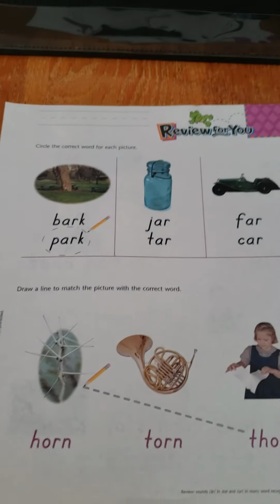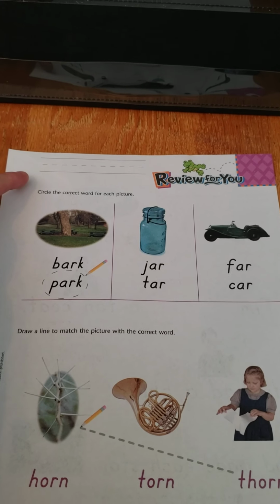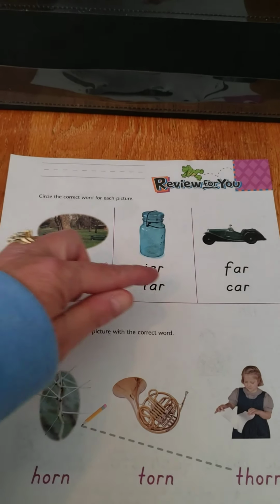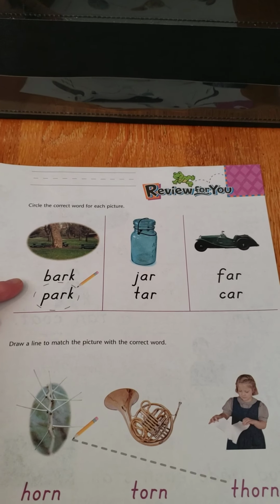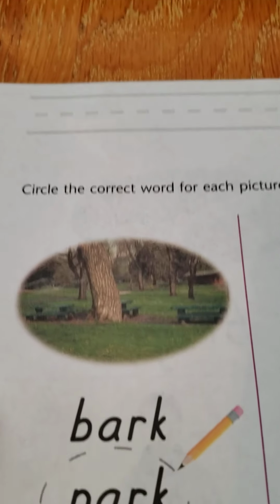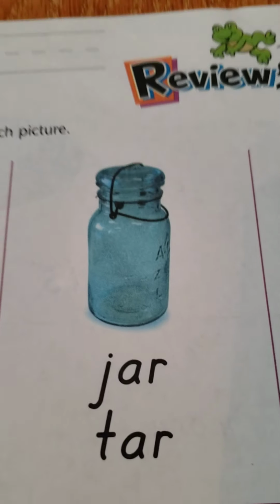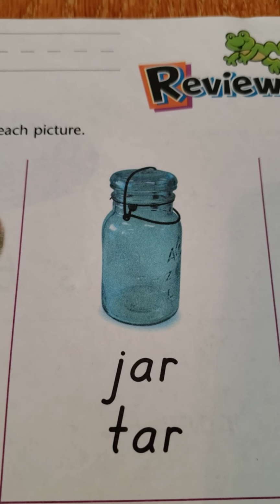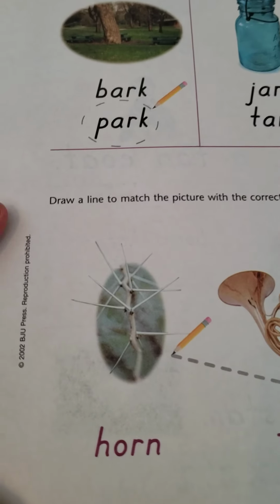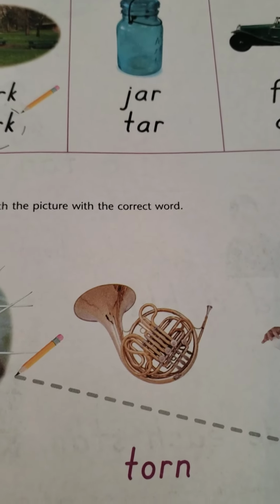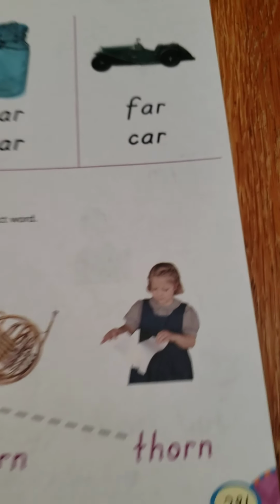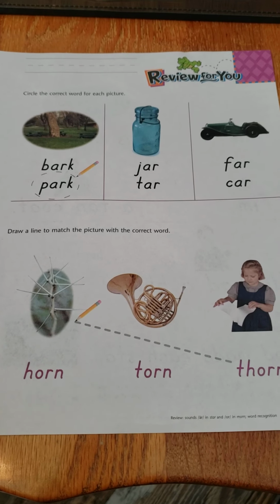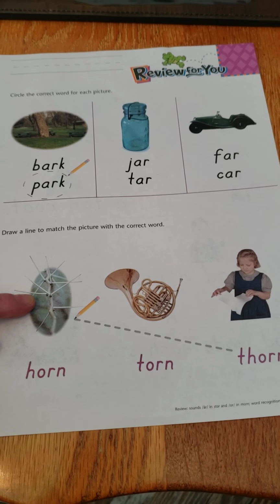Okay, and then on this paper, right here, after you write your name, do it neatly for a heart. You have 3 pictures, and they did that first one for you. Park. That is a picture of a park. So then this is a jar, but you have to find the right word. And that is a car, but you have to find the right word. And then down here, that's a thorn, a horn, and torn. You have to draw a line from the right word to the right picture. And you can see they did the first one for you.